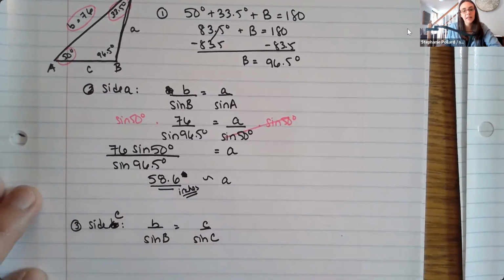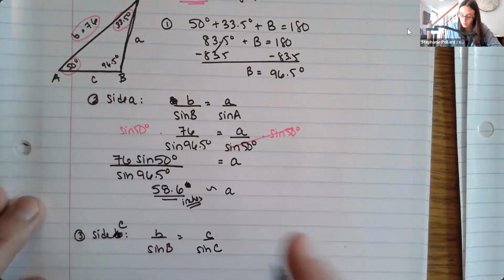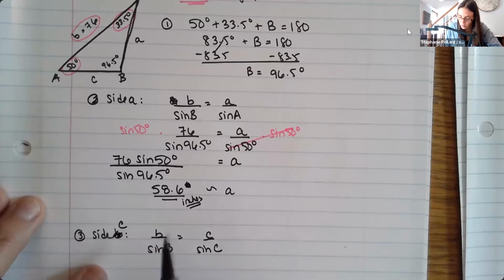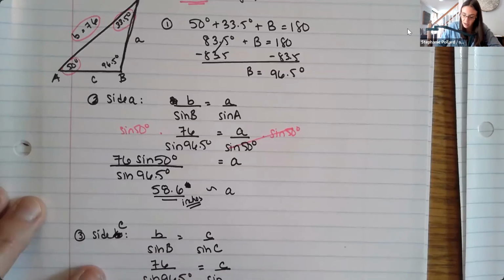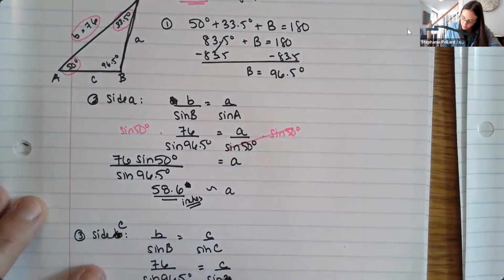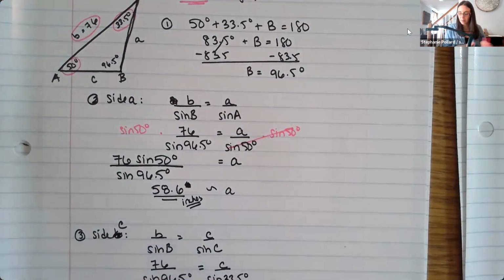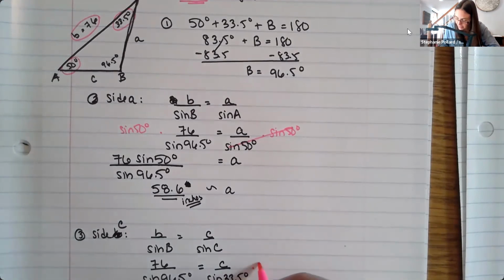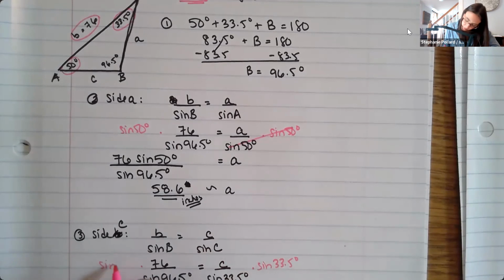All right, and we do need to find side C as well. So I'm going to start with my original ratio that I knew. So 76 over sine of 96.5 degrees. I don't know C, but I know the angle. So sine of 33.5 degrees. Again, I'm going to multiply by that sine of 33.5 degrees on both sides.